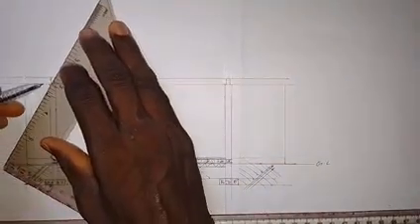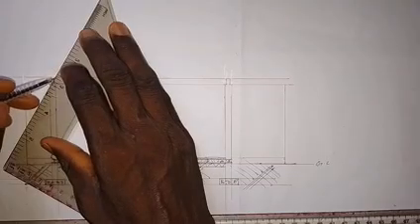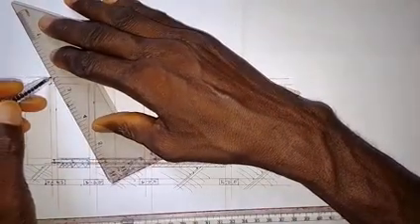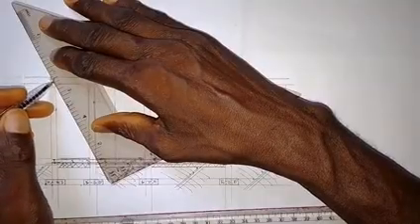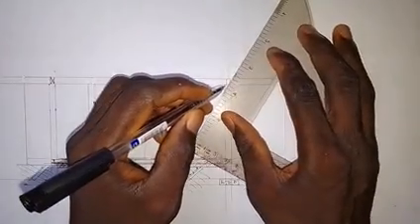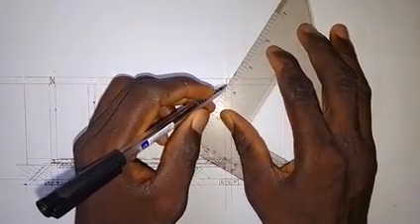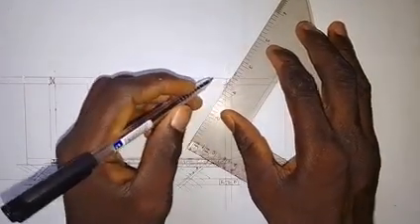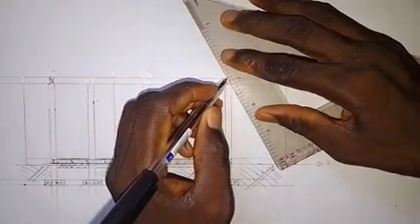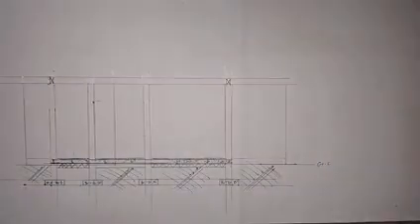So what I'm going to do now is that I'm going to draw a diagonal line from here to here. And I'll also draw it from here to here. Okay, and then I will also do the same thing here. So for the wall plate, I will draw it from here to here. Okay, then I will also draw from here to here like this. So that is the wall plate.